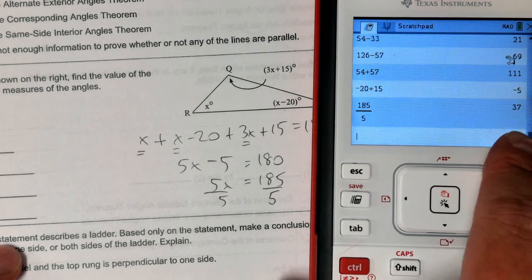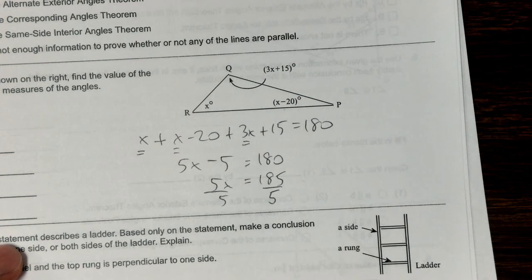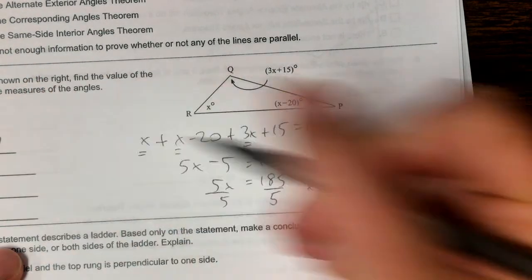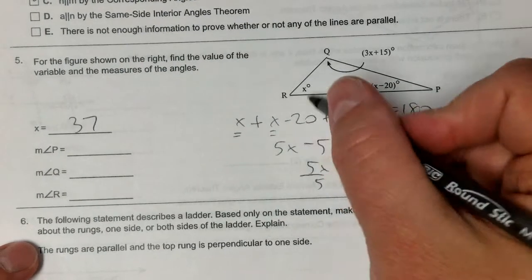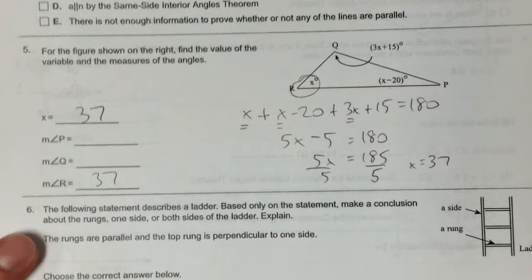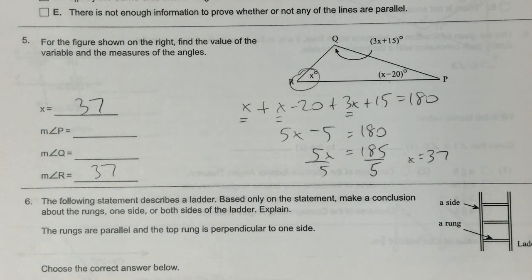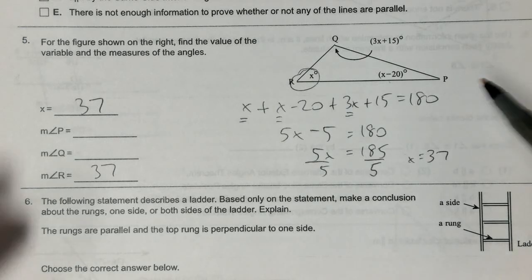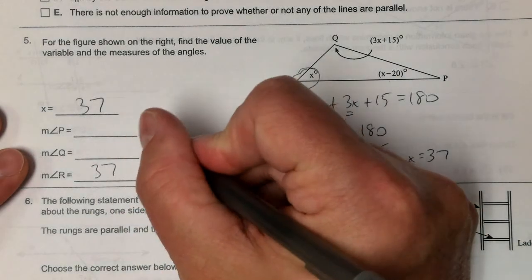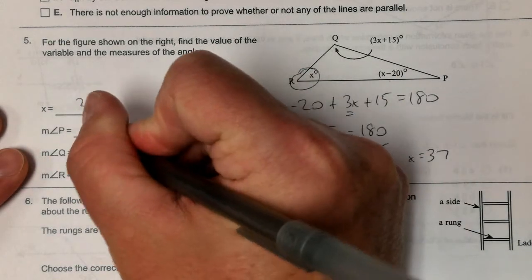And that gives you 37. What's a little unique about this one is x is the same thing as the R answer. So right now you know 2 of your blanks. To get P, you just do 37 minus 20. So you get 17.